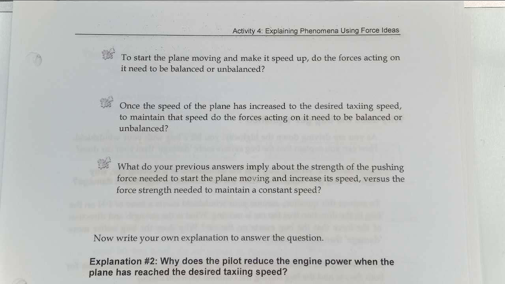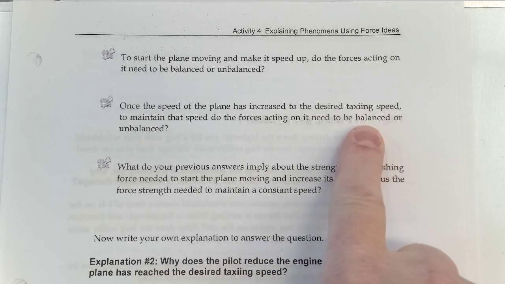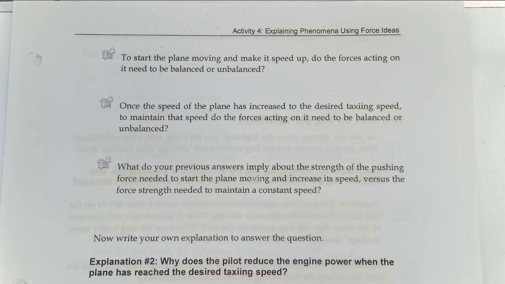Once the speed of the plane has increased to the desired taxiing speed, to maintain that speed, do the forces acting on it need to be balanced or unbalanced? Well, now I'd want speed to not change. And if I want speed to not change, this is a situation where I want the forces to be balanced.